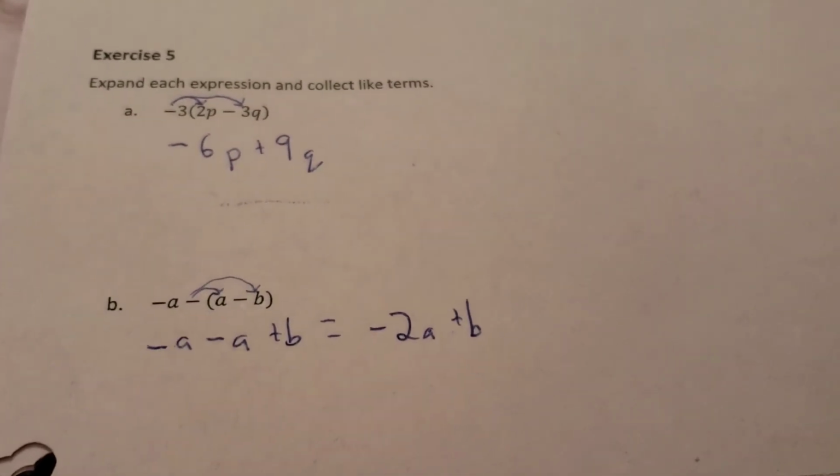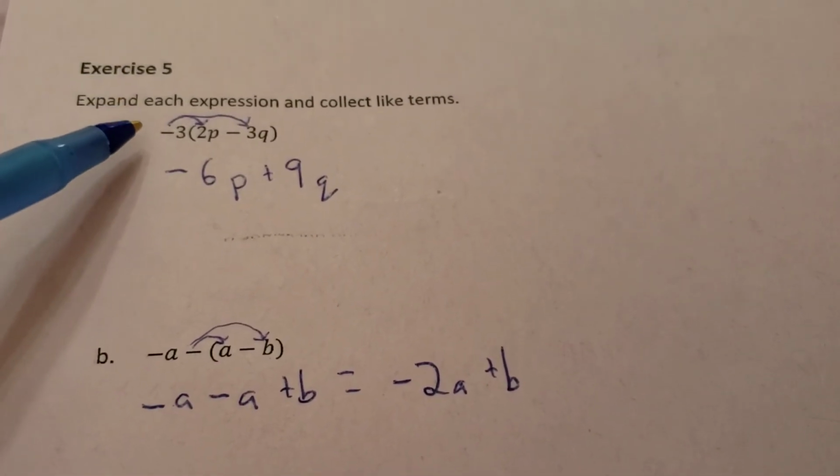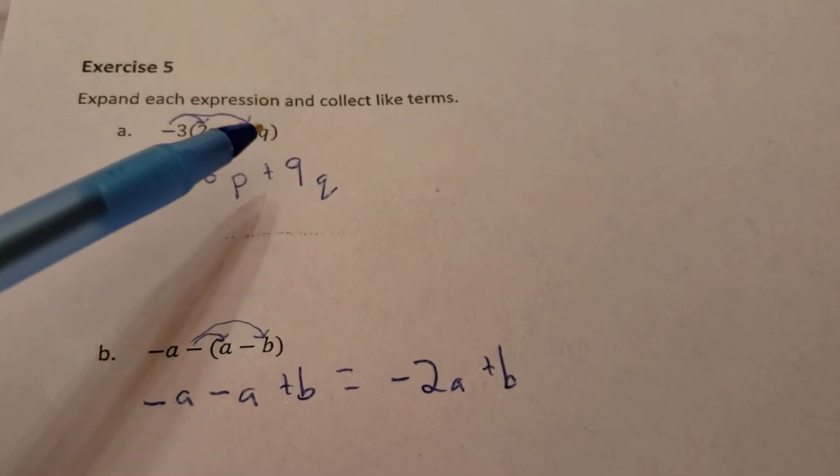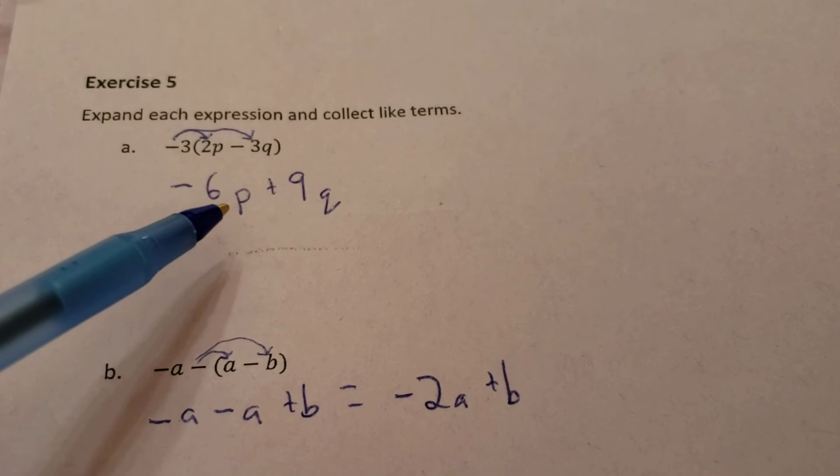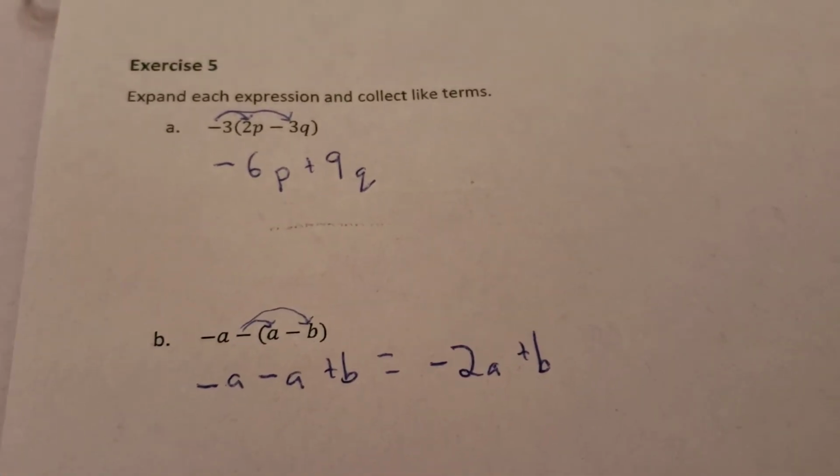Okay, so we had a couple distributive scenarios here, and then collecting like terms. Negative 3 gets multiplied to each chunk here, and I get a negative 6p and a plus 9q, and since I have a p term and a q term, there's nothing else I can do with those.